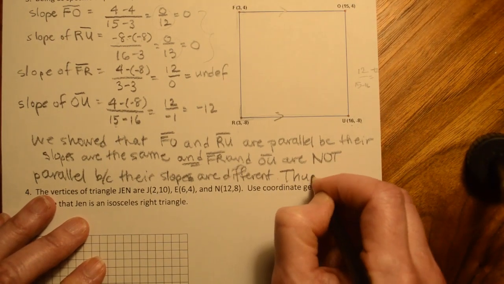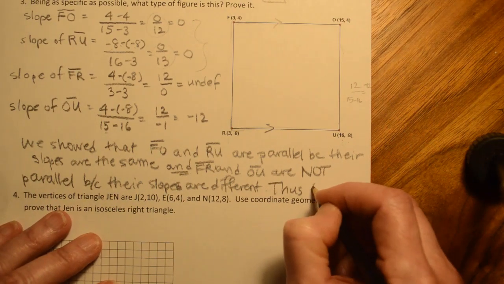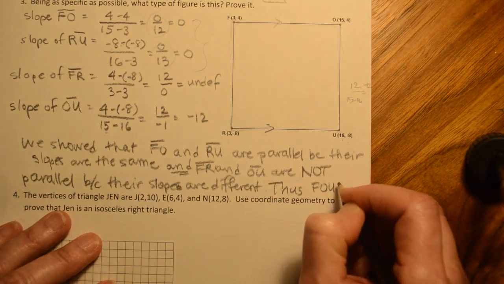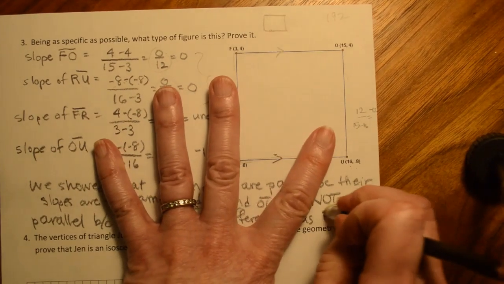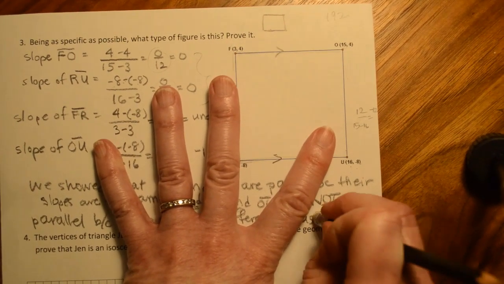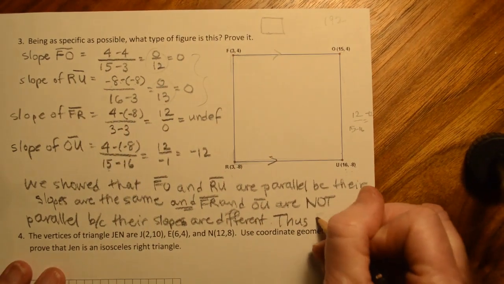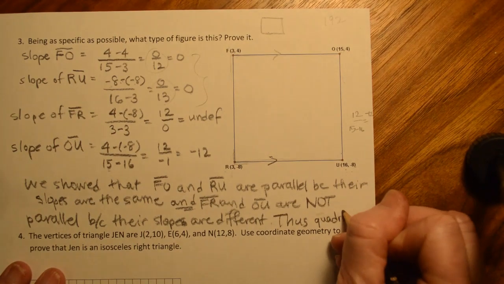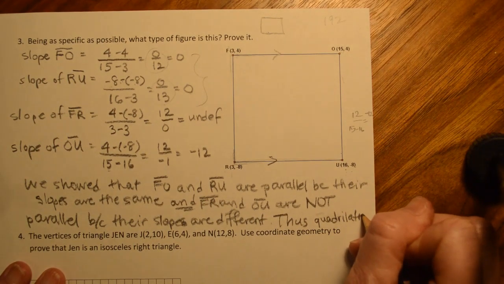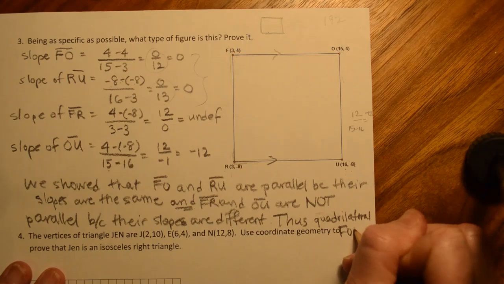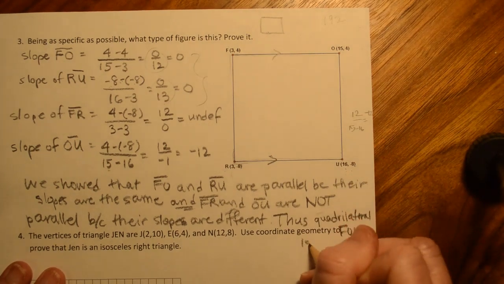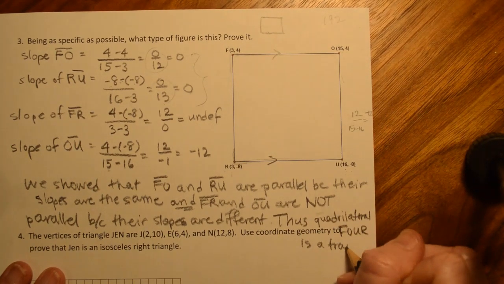Thus, or therefore, quadrilateral FOUR is a trapezoid.